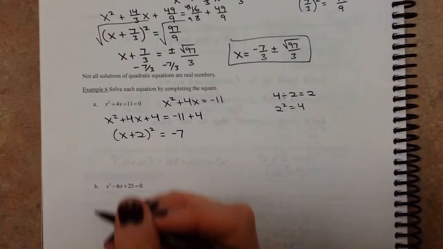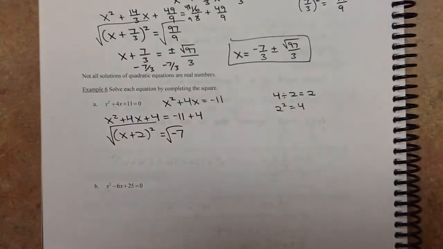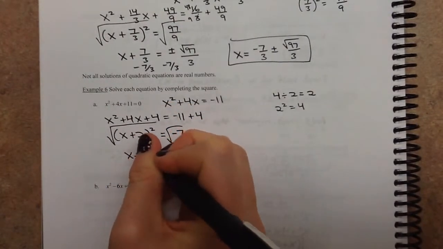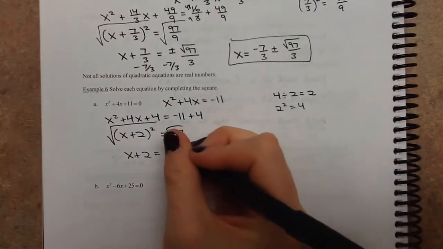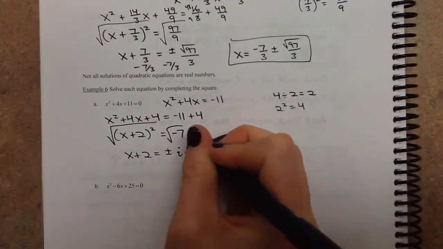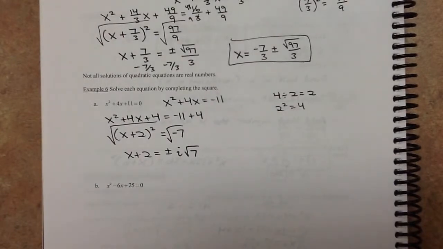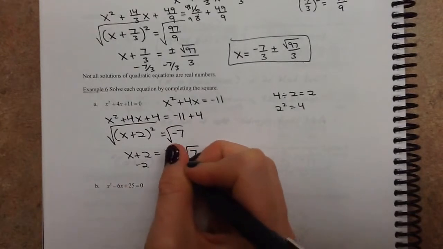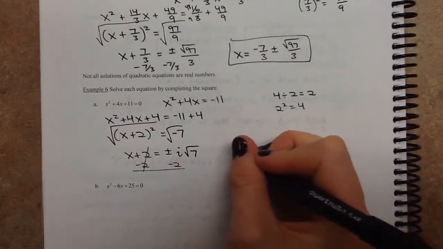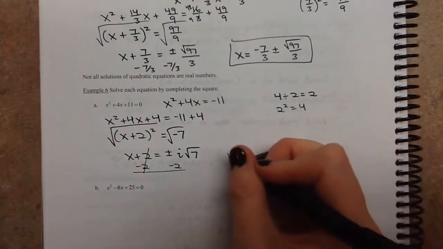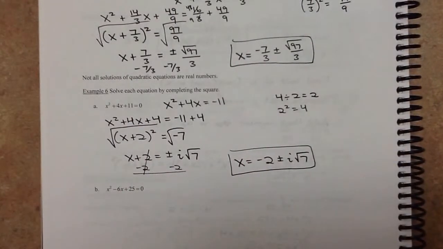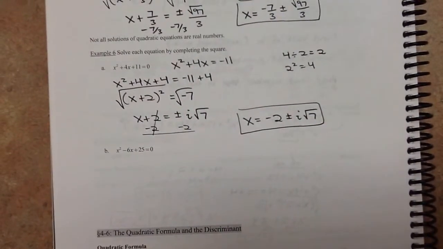I use the square root property. It tells me to take the square root of both sides. Okay, so I always have my plus or minus. I can't do anything with the square root of 7, but since it's the square root of negative 7, I can bring an i out front, like we did in the previous lesson. Okay, so this is what I can write for the square root of negative 7. And last step is I'm just going to subtract the 2. Okay, so I end up with x equals negative 2 plus or minus i root 7. And again, just like that last one, as ugly as that looks, you can't simplify it any further than that.